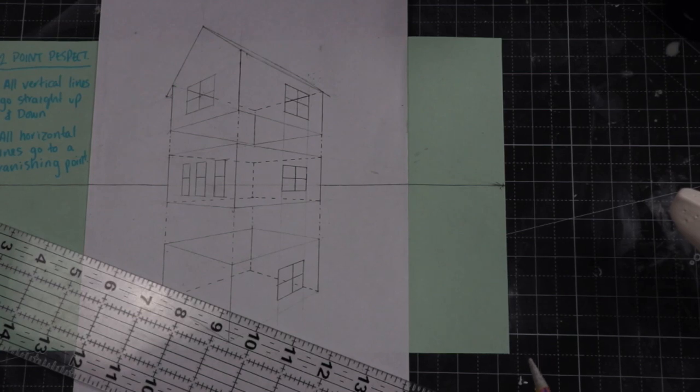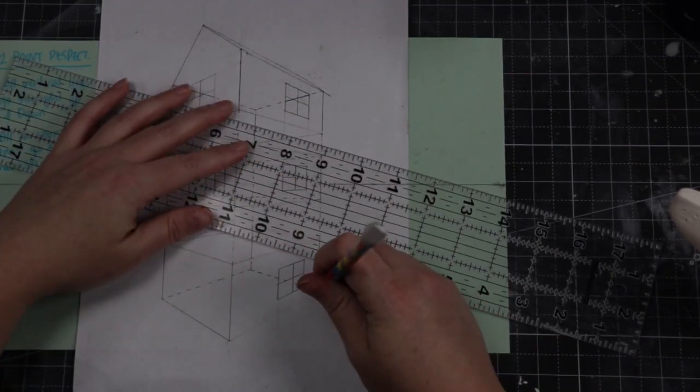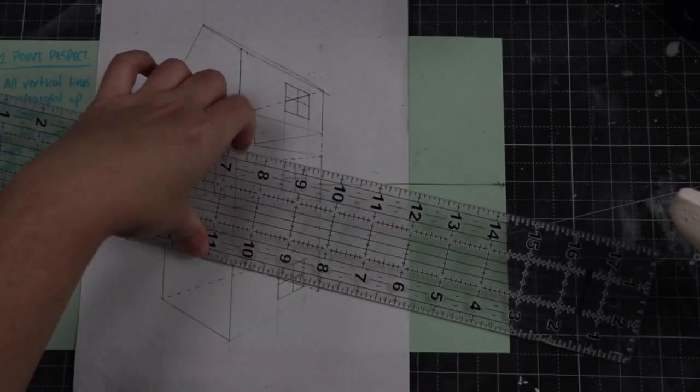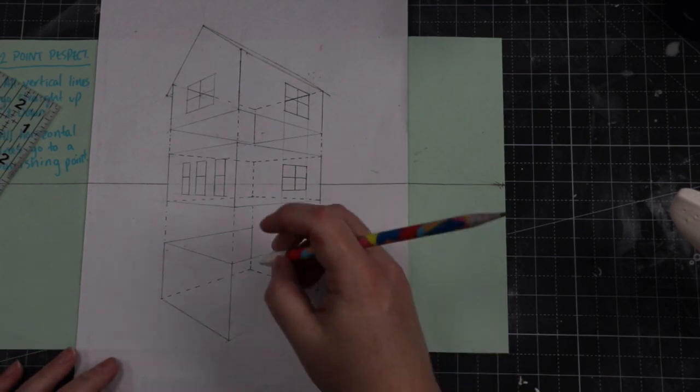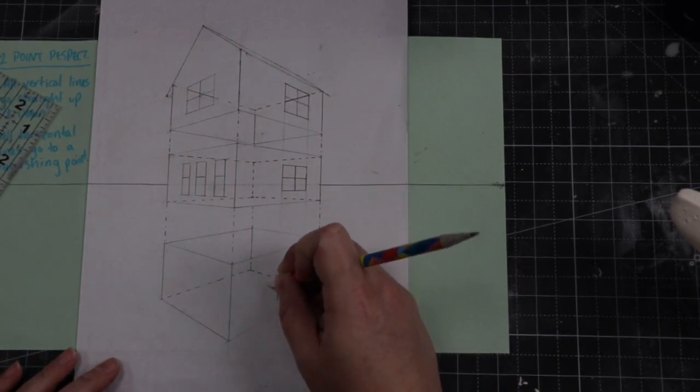If you can see a corner through your window, you need to make it solid. And then erase your guidelines.